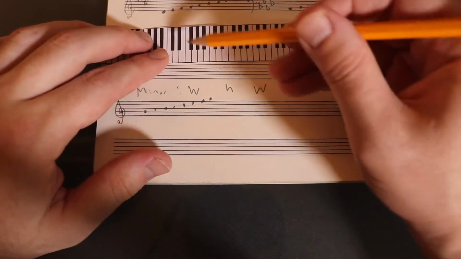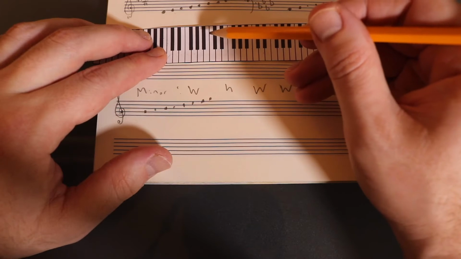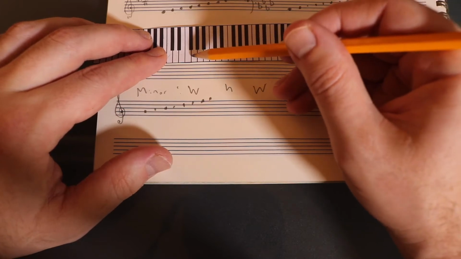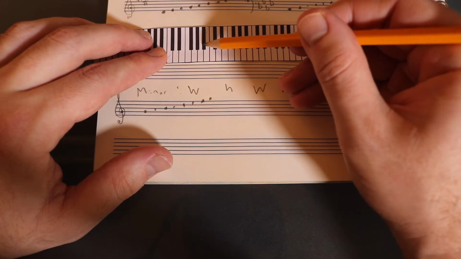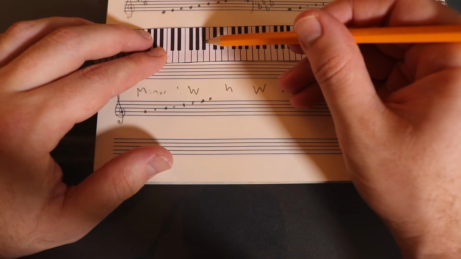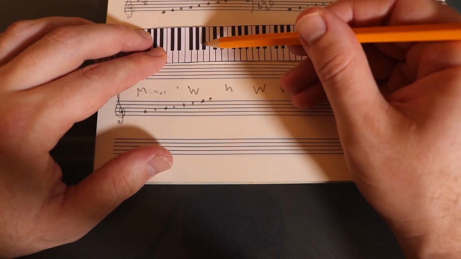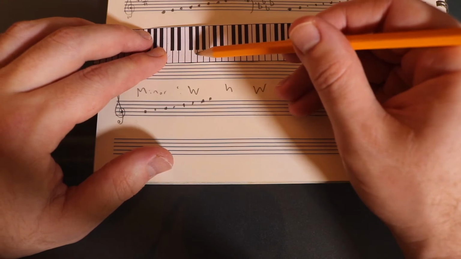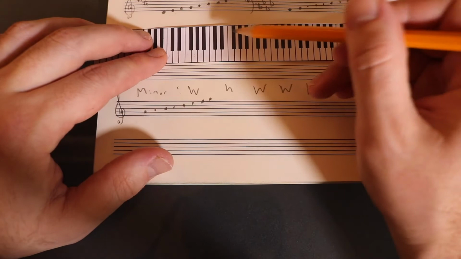Well, here's G. In order to find the relative major, I go a minor third up. A minor third up from G would be, skipping over A, that's my whole step, plus a half step, B flat. So in other words, B flat major is a relative major of G minor. B flat major has the same key signature as G minor. So if we can figure out the key signature for B flat major, that will give us our answer.